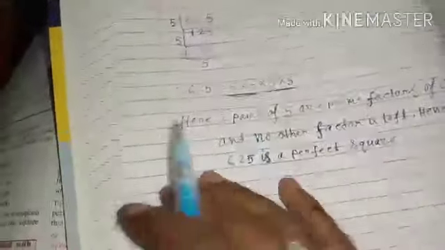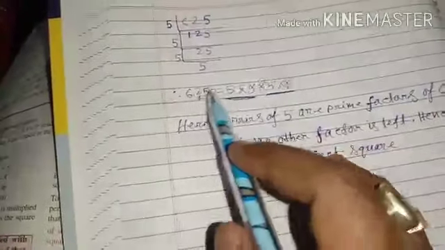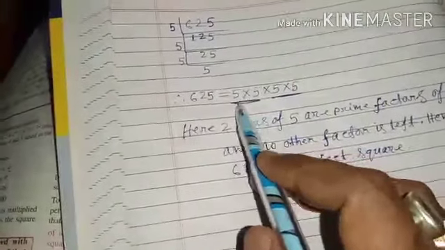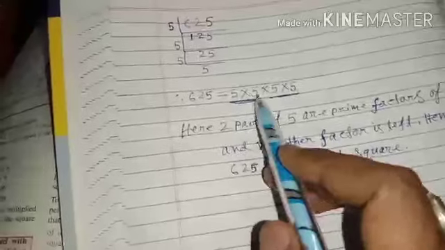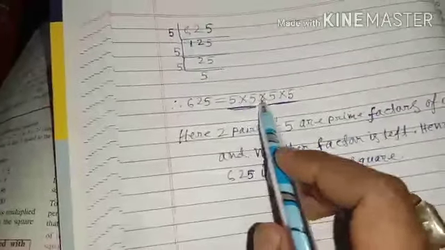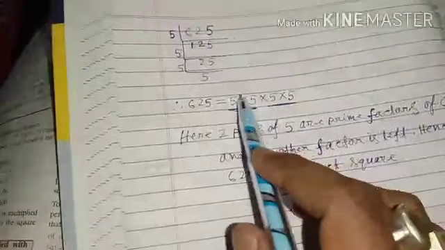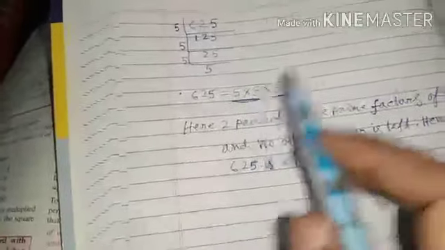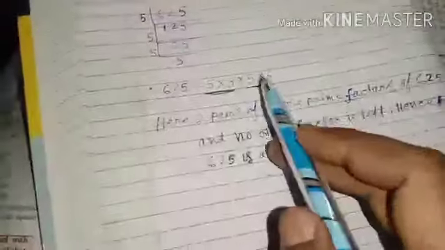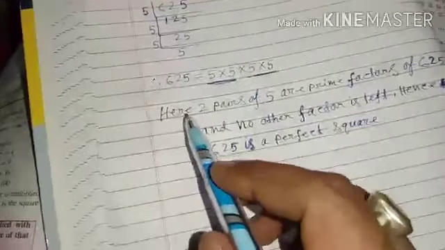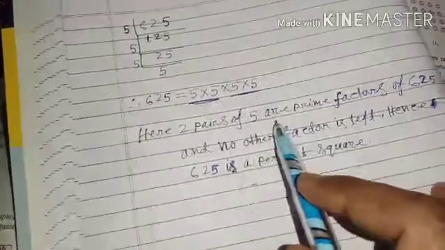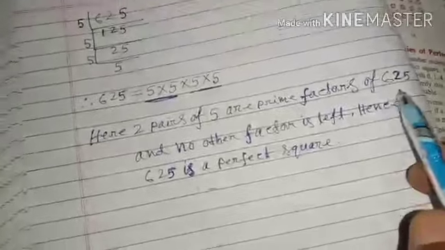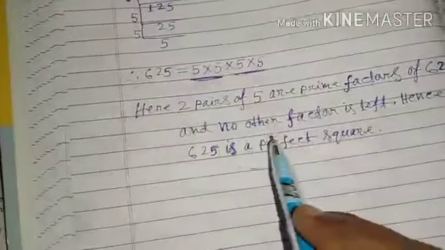So here you see, in 625 we get two pairs of 5. 5 into 5, here also 5 into 5, that means 2 pairs of 5, we can write for 625. That means 2 pairs of 5 are the prime factors of 625 and no other factor is left, hence 625 is a perfect square.